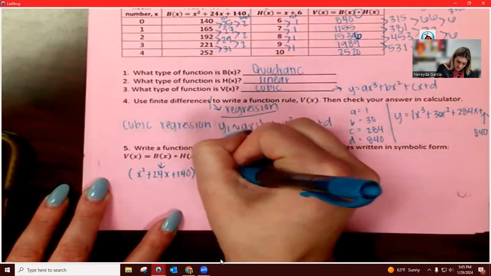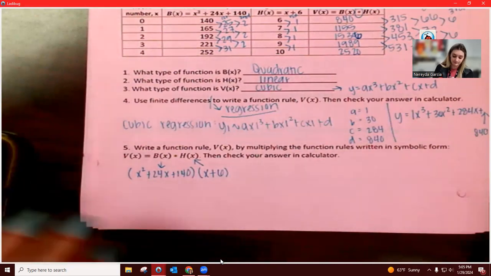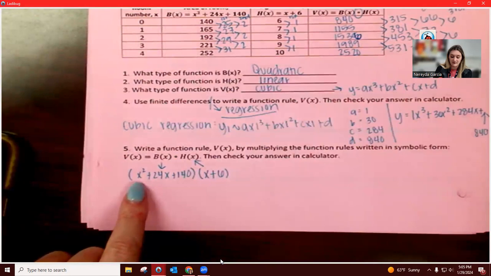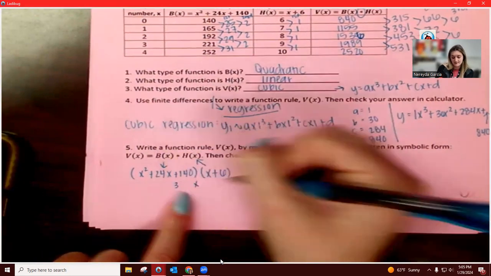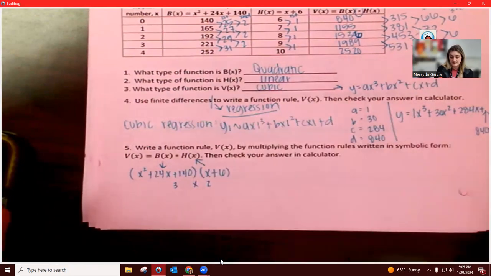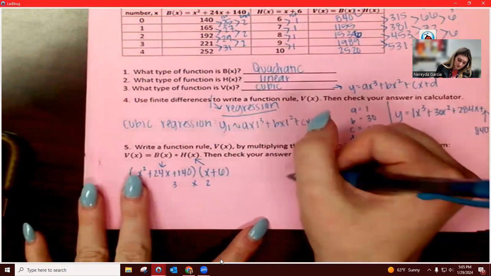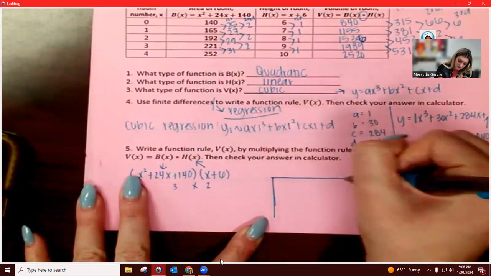my x plus 6. Now, the box method tells me I need to determine how many boxes I need. How many terms I have: 1, 2, 3. So I have 3 terms by 2 terms. So in total, I'm going to need 6 boxes. So I'm going to go over here and draw my 6 boxes.